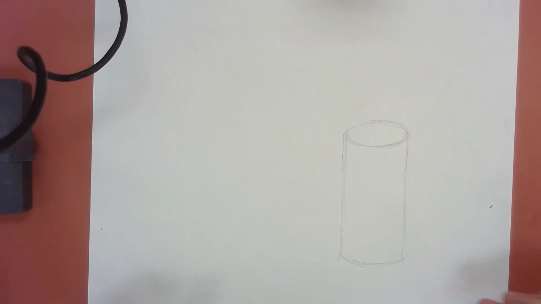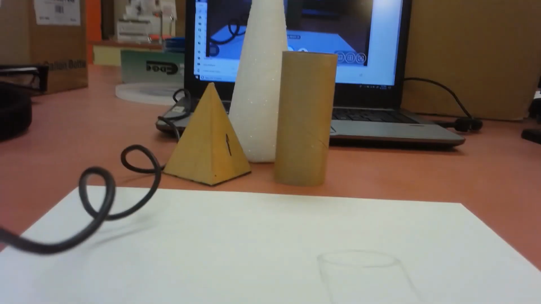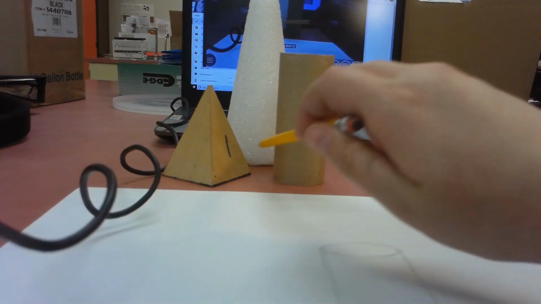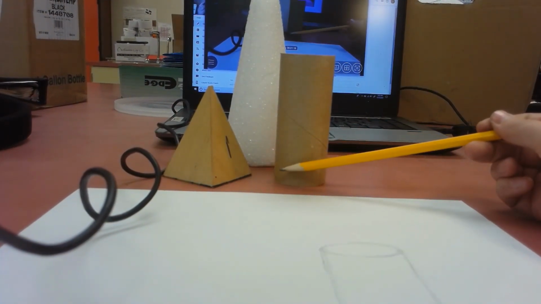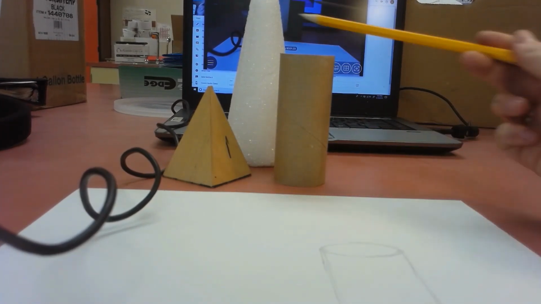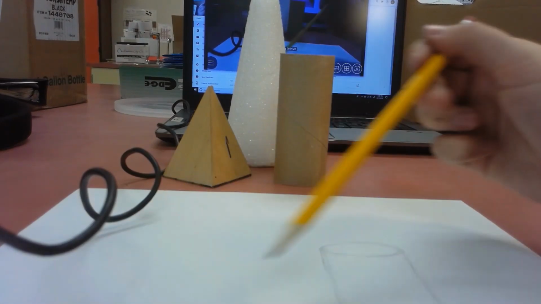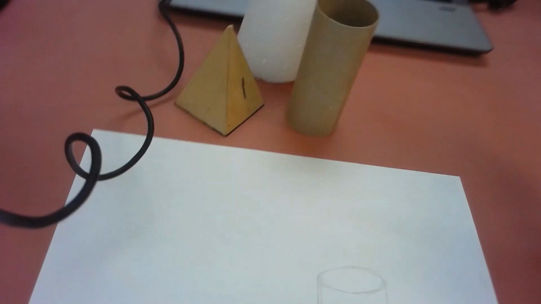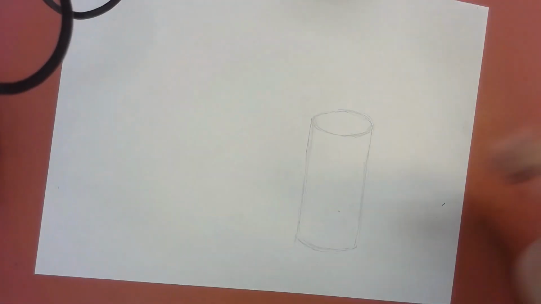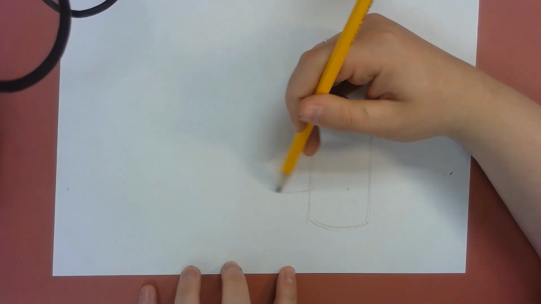Then I'm going to take a look at my cone. I know this is not the best way to do this, but I just want to show you. The bottom of my cone hits right about there on my cylinder. Okay, so look at where your forms are in relationship to each other. Make sure that they're not just all in a line, because we created that overlapping when you put together your still life. So I'm going to make sure that the bottom of my cone is right about there.